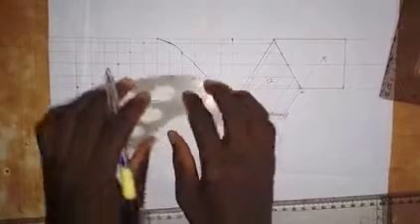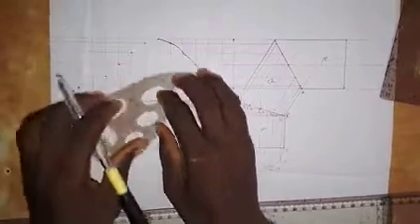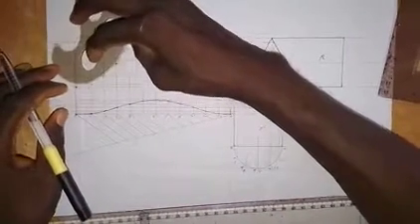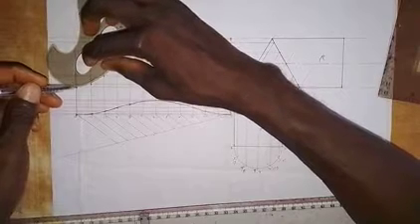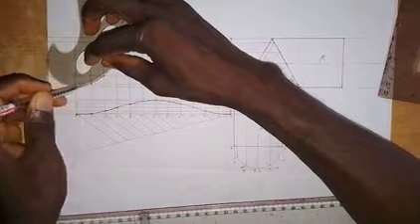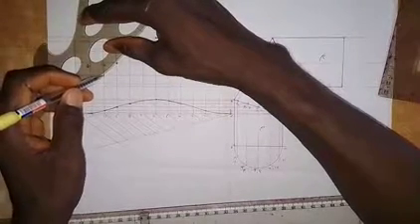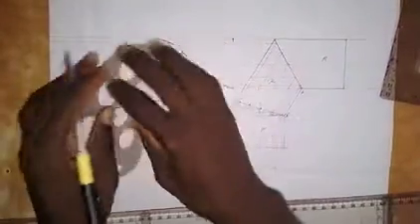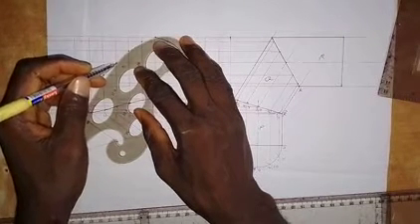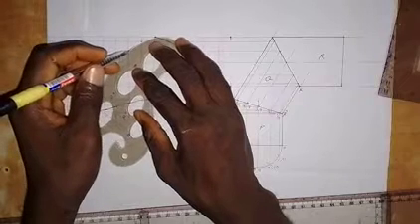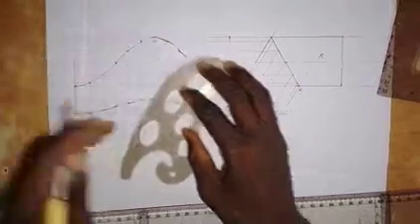Alright, so we have these parts. Then we also come to this side. Alright, so we have that.